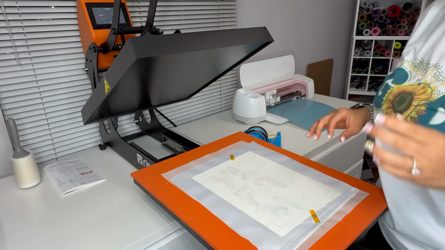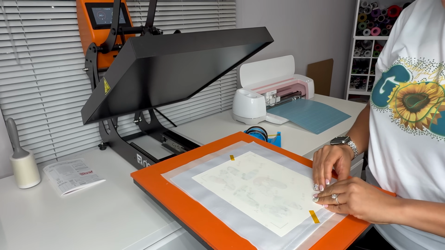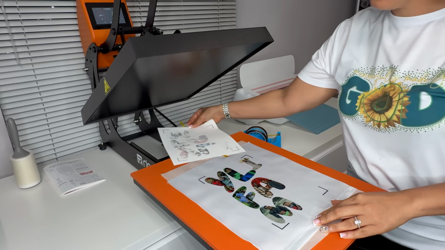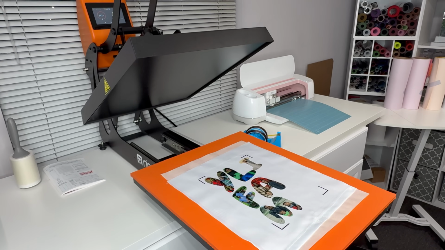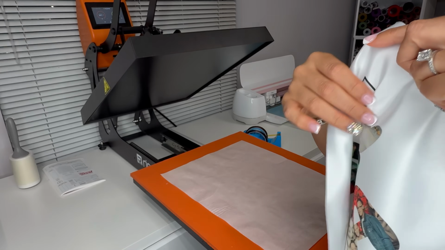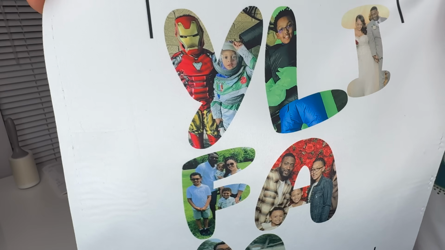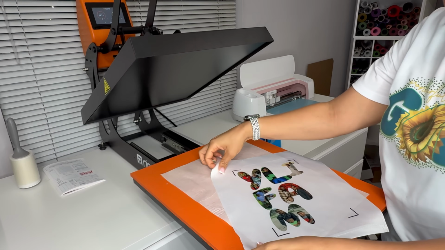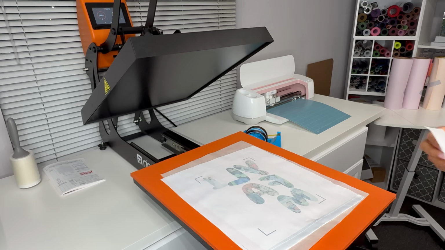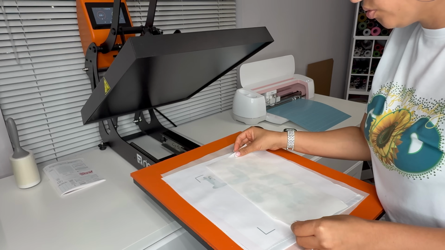All right, so it's been about a minute, so I'm going to go ahead and remove the paper. The reason I wait the minute is so that I don't get any ghosting. Oh my goodness, that looks amazing. That looks amazing. Okay, so now I'm going to turn this over, and I'm actually going to apply some heat and bond right to this.